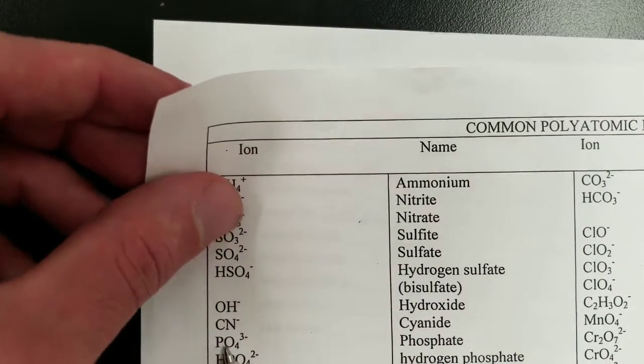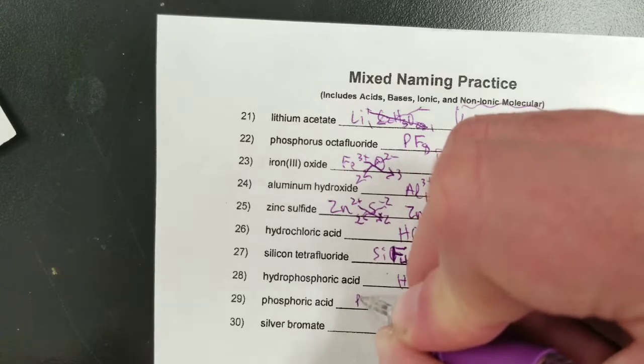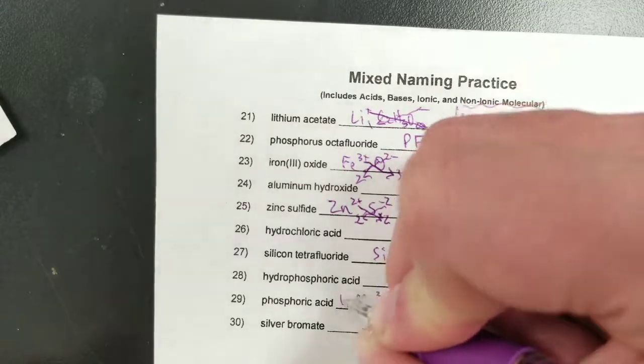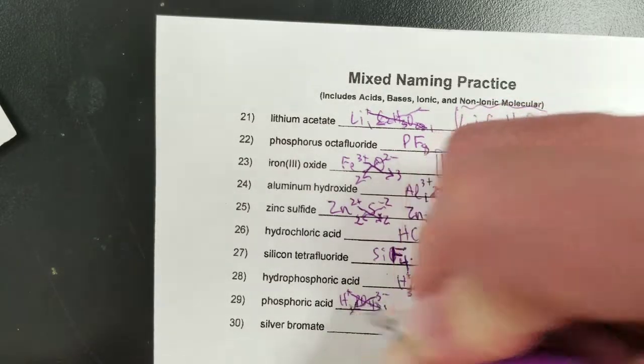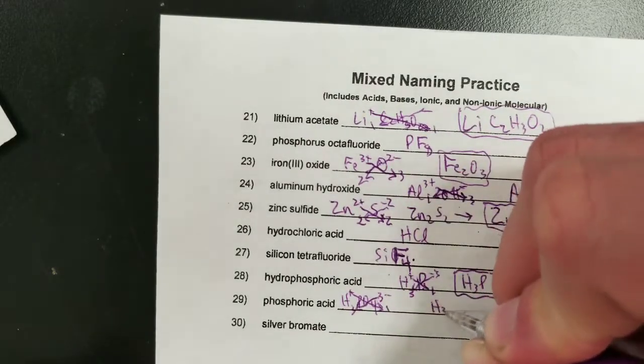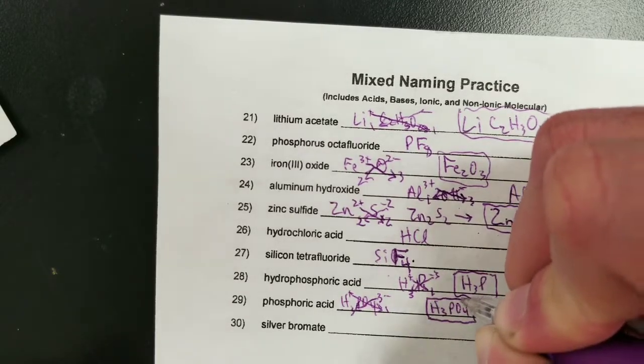Phosphate, there it is, phosphate. So that's PO4 with a 3- charge, and H is a 1+ charge, so I've got 1 phosphate and 3 hydrogens, so H3PO4 is phosphoric acid.